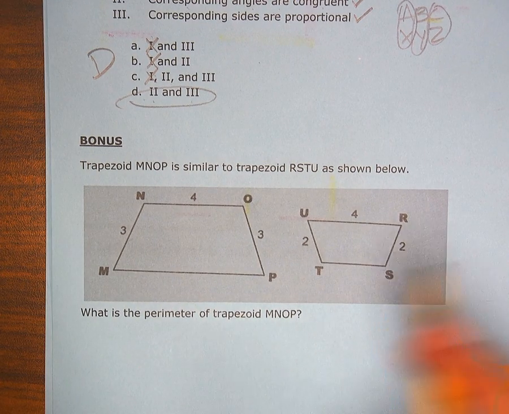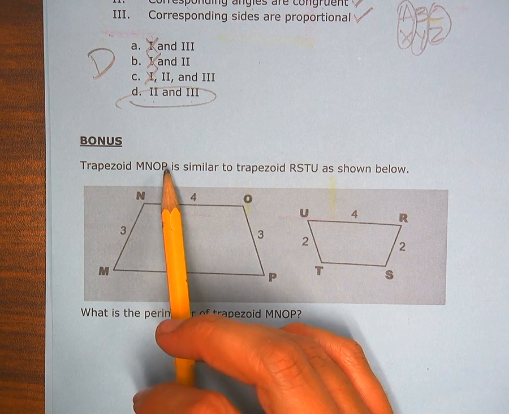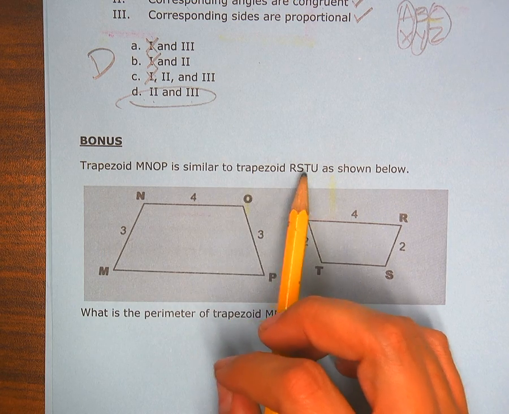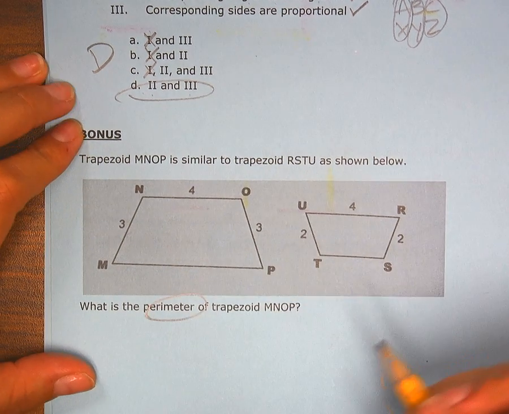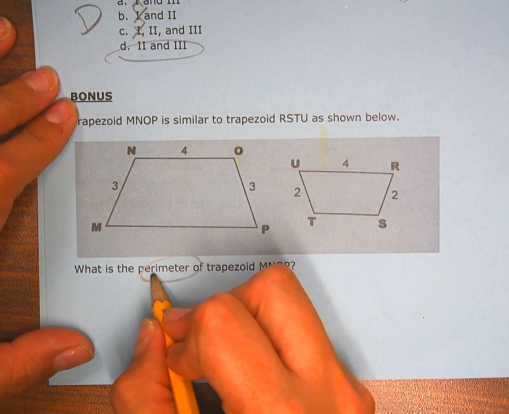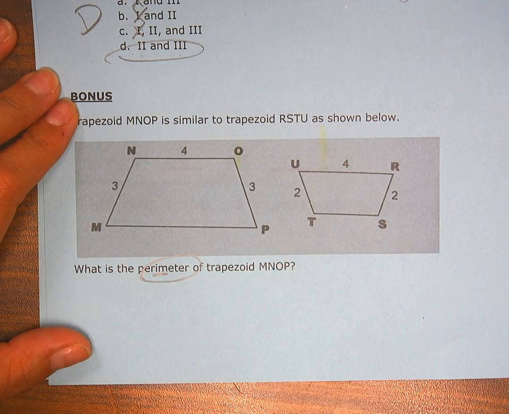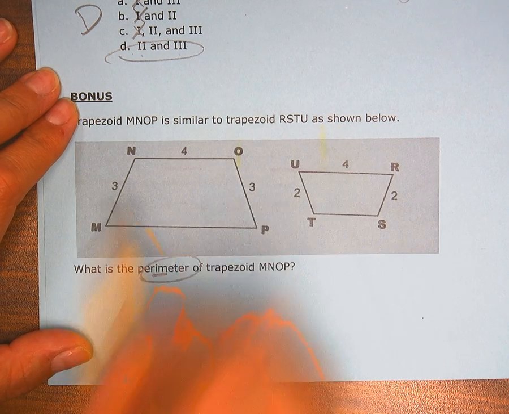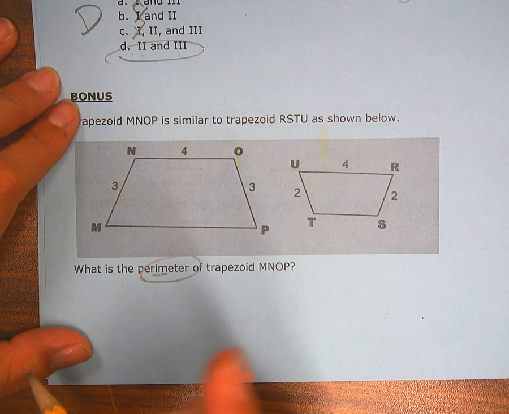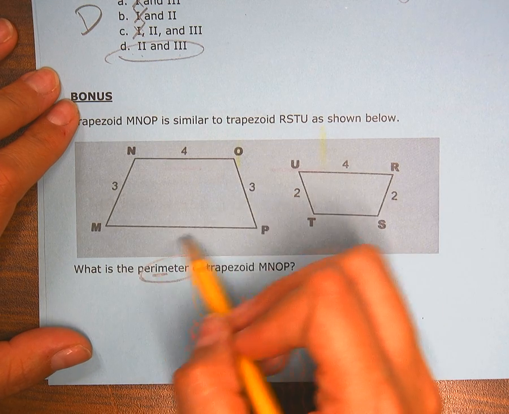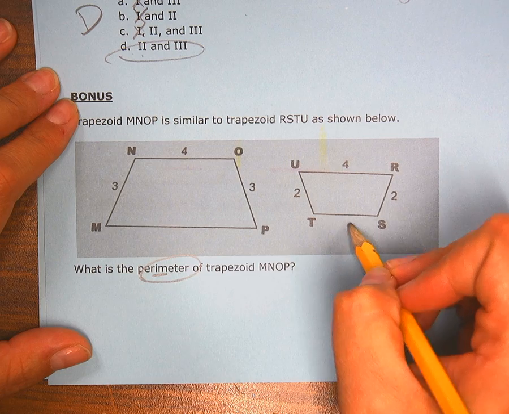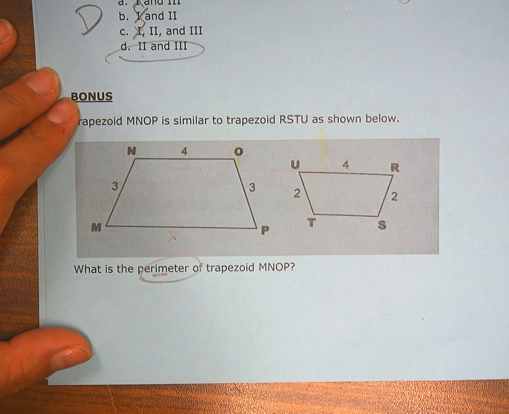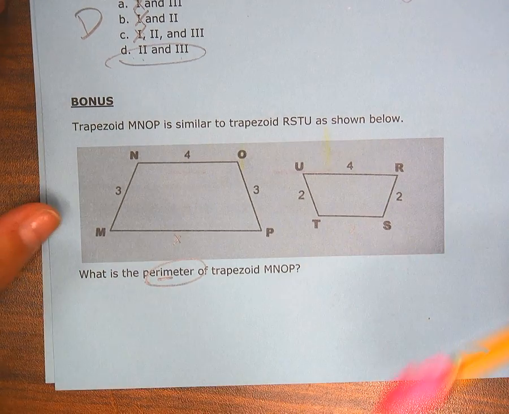And for the bonus, it says trapezoid MNOP is similar to trapezoid RSTU as shown. It says, what's the perimeter? Perimeter means outside edge, and that means if I were walking around. All right, well, here's one thing. I know that I can't just find perimeter by looking at these shapes because I need all the numbers. And here I don't have the numbers that I need.